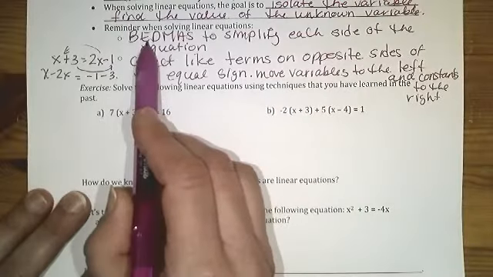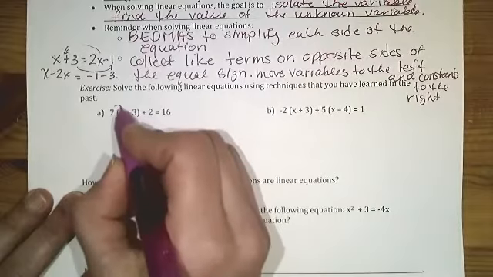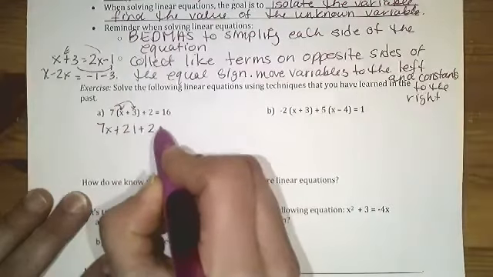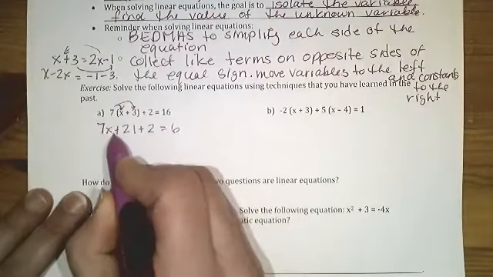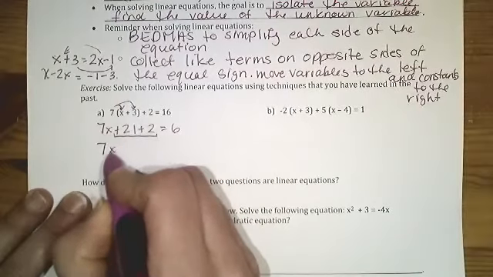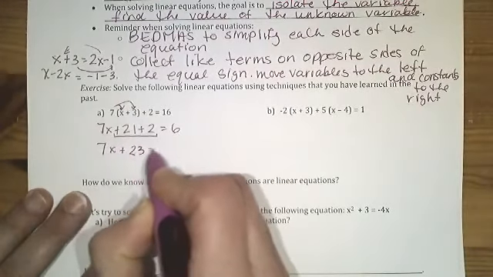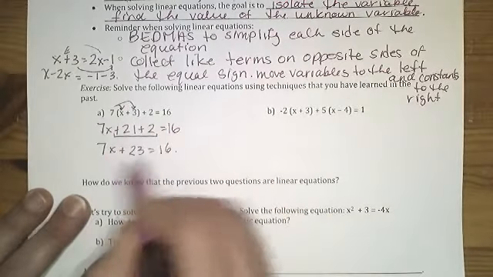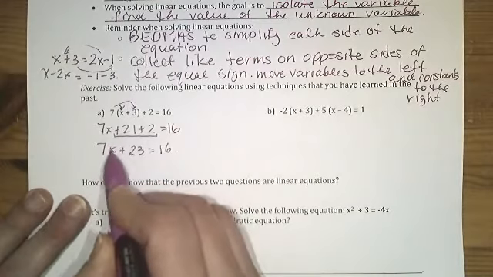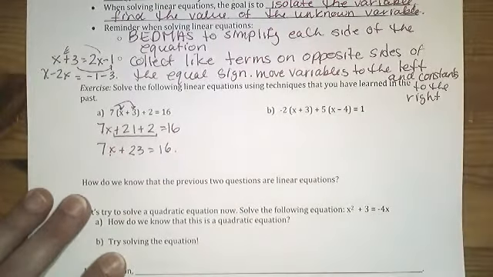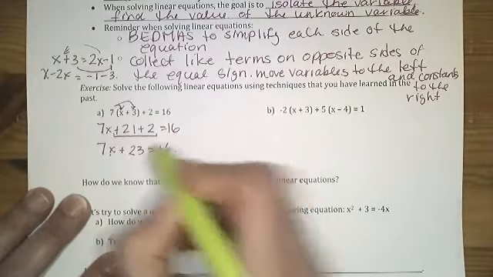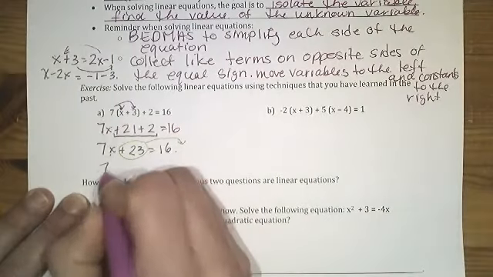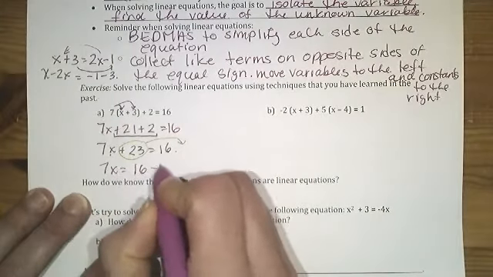So, first off, remember we're going to use BEDMAS to simplify each side, so we would use our distributive property to remove the brackets. Then I notice on this side I have some like terms, so I can collect those like terms. Sorry, this should be 16. And then I want to collect the like terms. So the x term will stay on this side, but I'm going to take the constant and I'm going to bring it to the other side with the 16. Remember, when you bring it over, you change the sign.